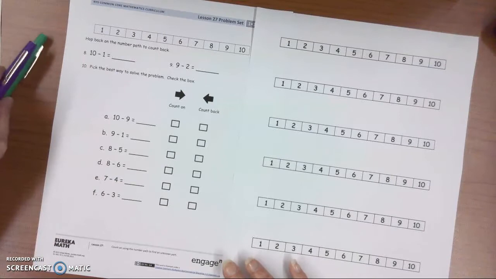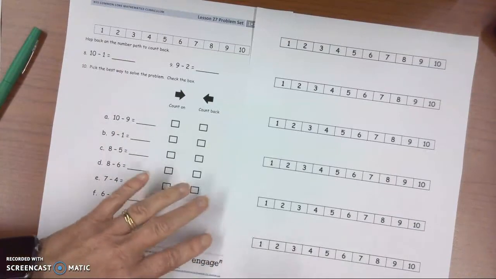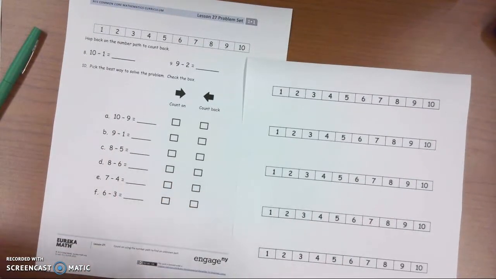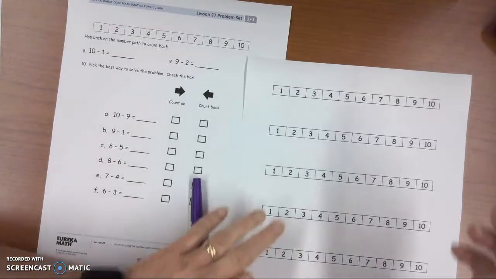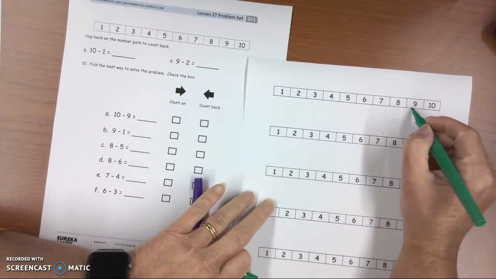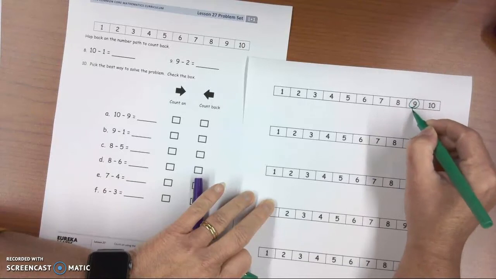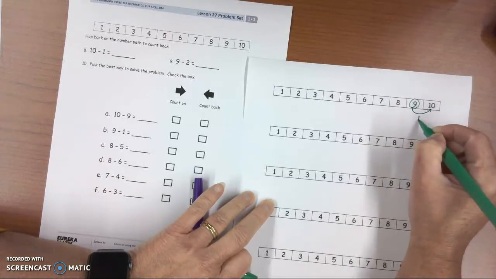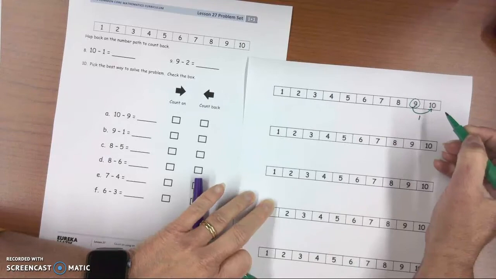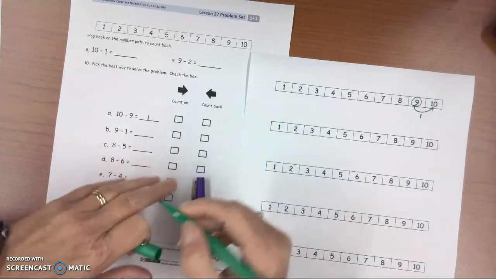So in the first problem we have 10 subtract 9. If we try the counting on strategy, we will start at 9 and count to 10. So we just had one hop, so we know that 10 subtract 9 is 1.